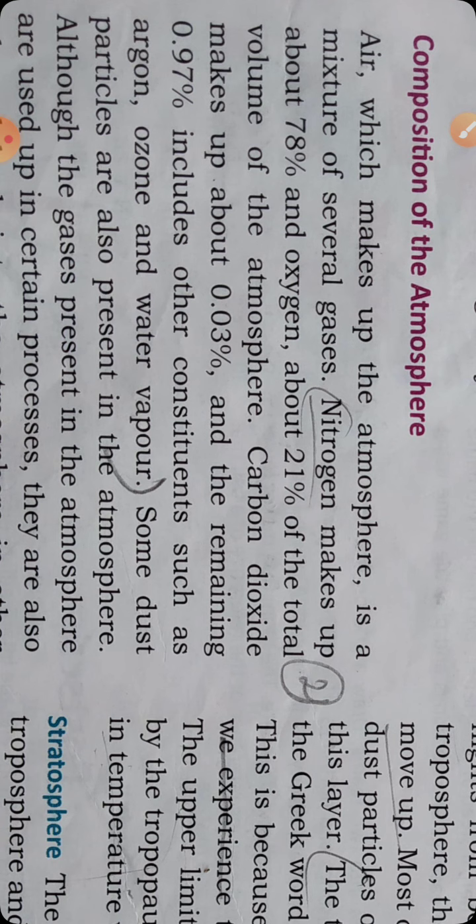This is the main constituent. Nitrogen makes up about 78%. How much? 78. And oxygen about 21% of the total volume of the atmosphere. Carbon dioxide makes up about 0.03% and the remaining 0.97% includes the other constituents such as argon, ozone and water vapor.